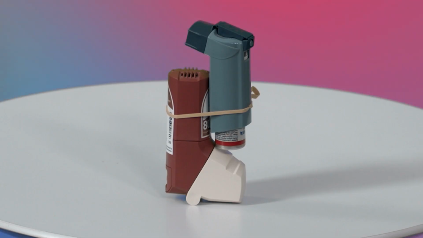It is very helpful to keep your usual rescue inhaler and the PARTICS inhaler together so that you can use the PARTICS inhaler every time you need to use your rescue inhaler. To make it easier, you can use a rubber band to keep both together. If the shape of the inhaler makes it possible, you can nest them like this. And then you can rotate the inhalers like this when you need to take a puff.